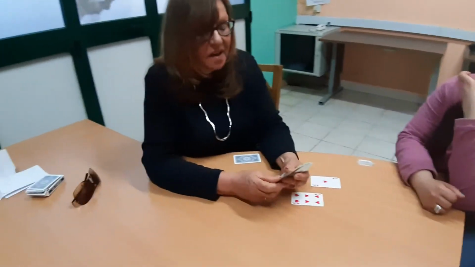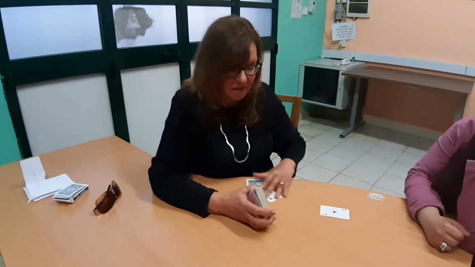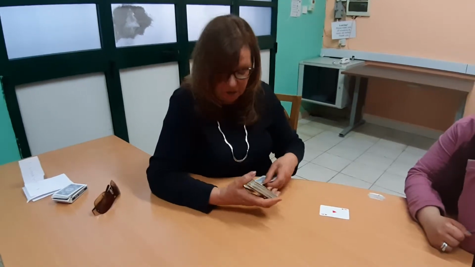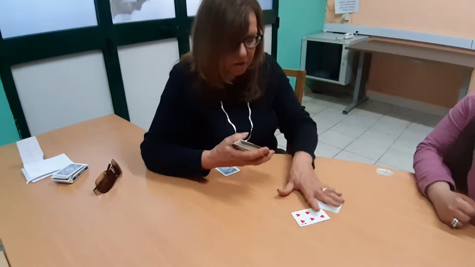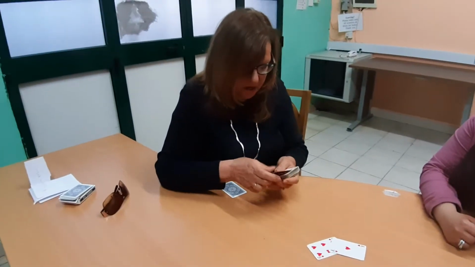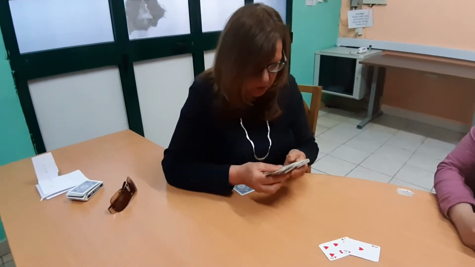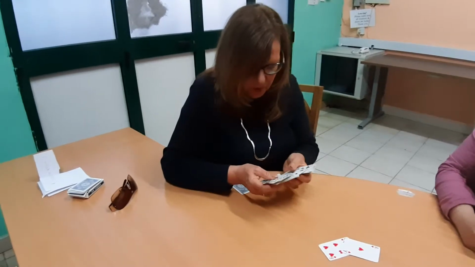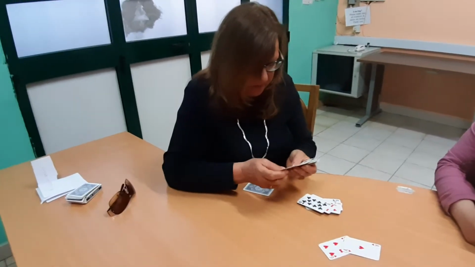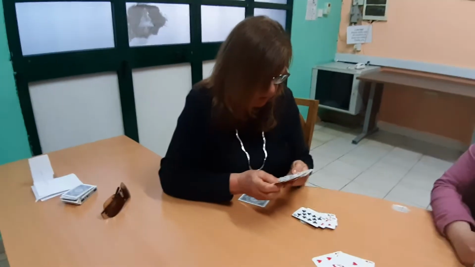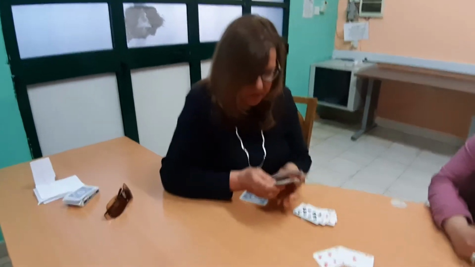Now, the next activity I'm going to show you is fractions. And again, we start from basic fractions. So you set up the pack usually according to what fractions you want to work with. So let's say we're going to work with the fractions out of 4.